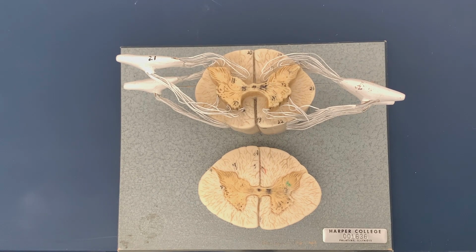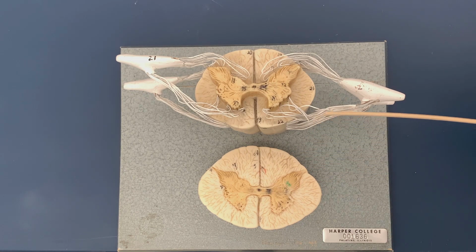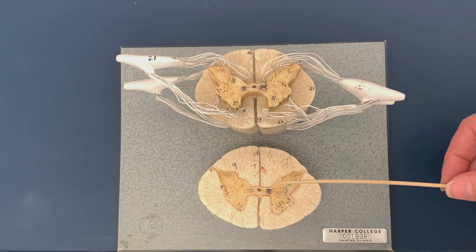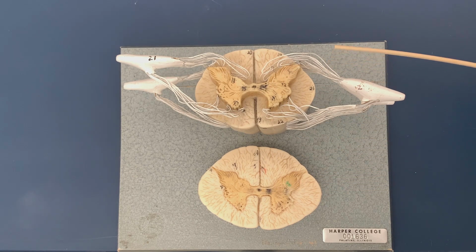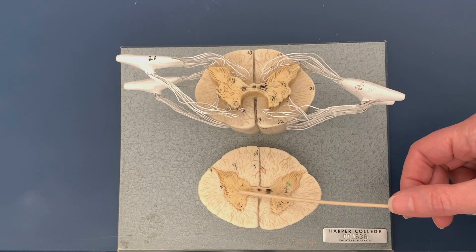All right, we are looking at a cross-section of the spinal cord. The one down here is a little bit more simple, doesn't have the spinal nerve roots and the spinal nerves coming off of it. So we'll take a look at that first, and then we'll move up here to see some additional structures.